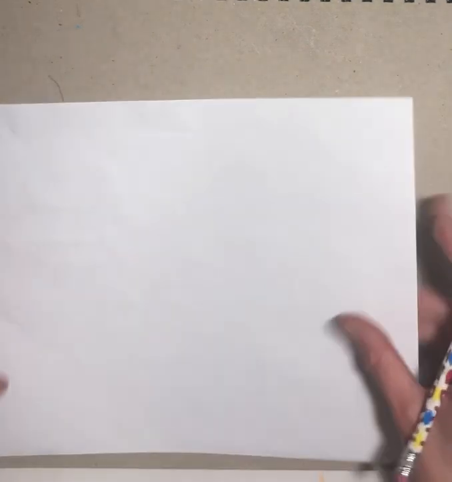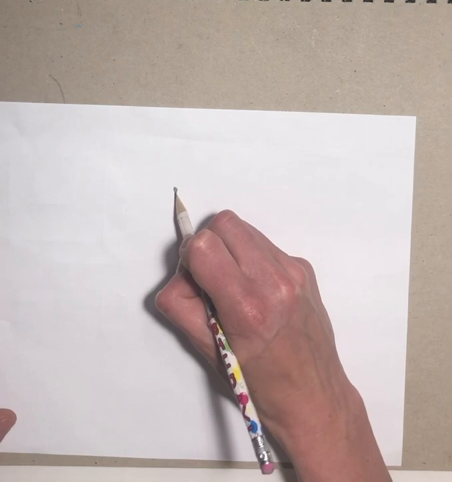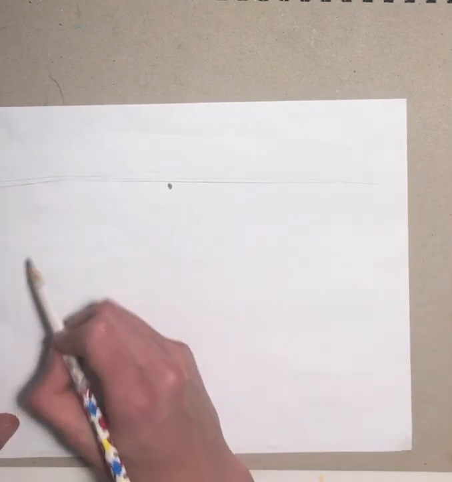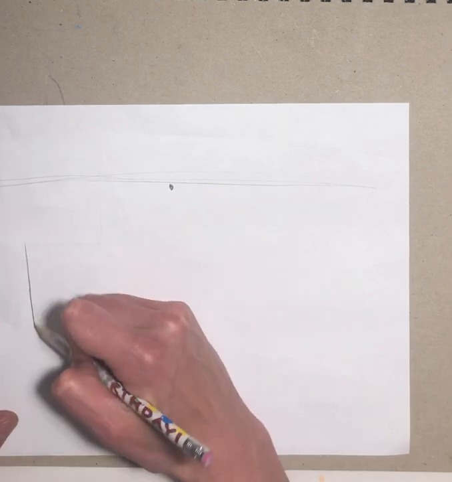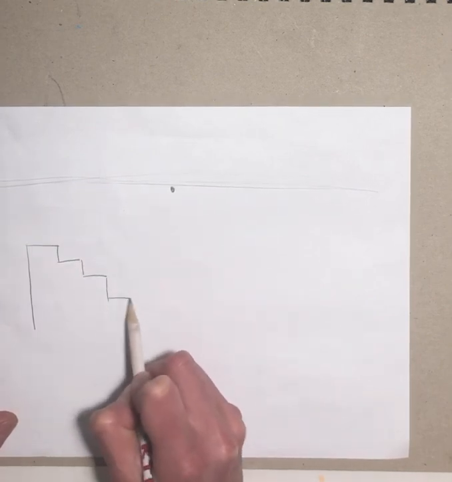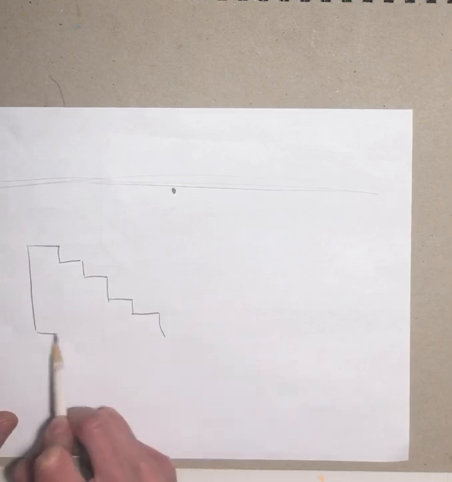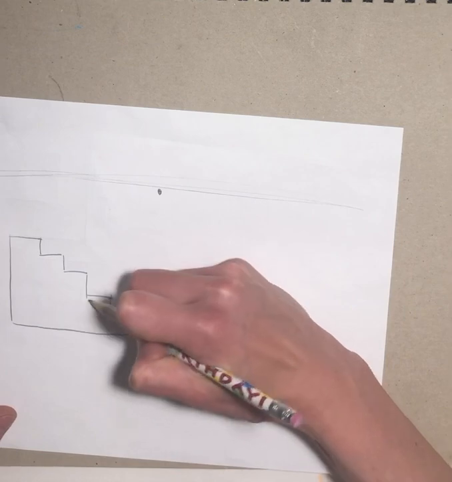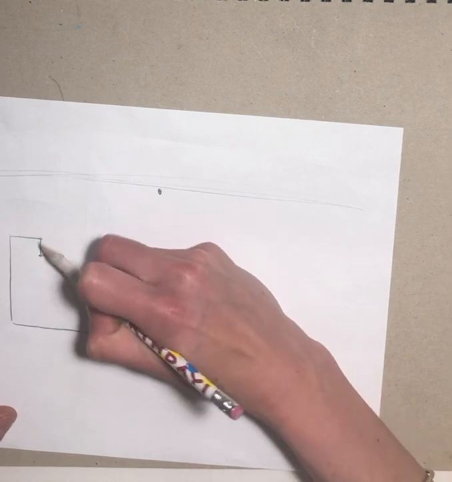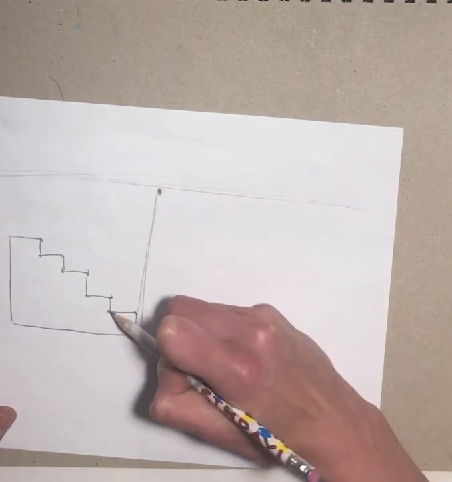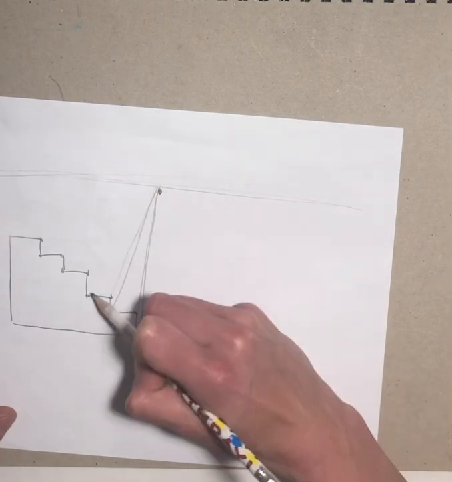If you wanted to do steps, this is where they get really fun. So I'm going to show you on the back first. Stairs, okay, there's my horizon line and my vanishing point. If I'm going to do steps, you would start them off. You'll be using a ruler, and all the corners now are going to go to the vanishing point. So you'll use a ruler.